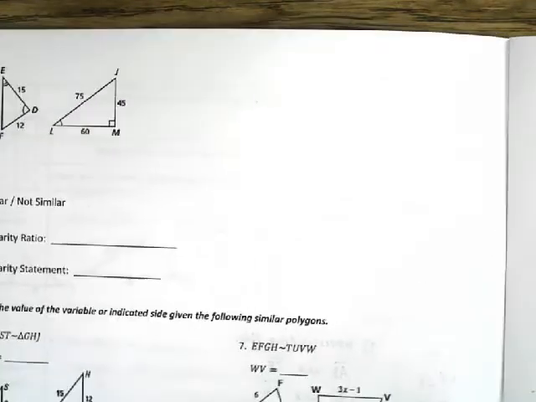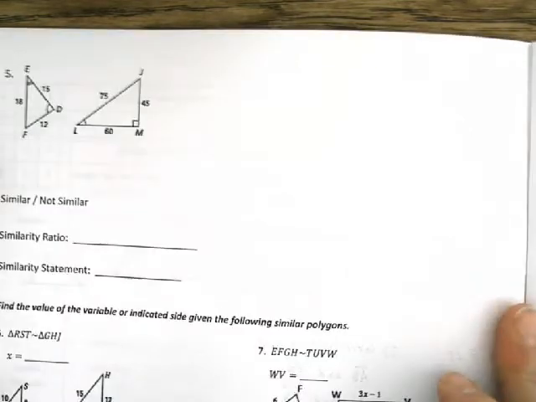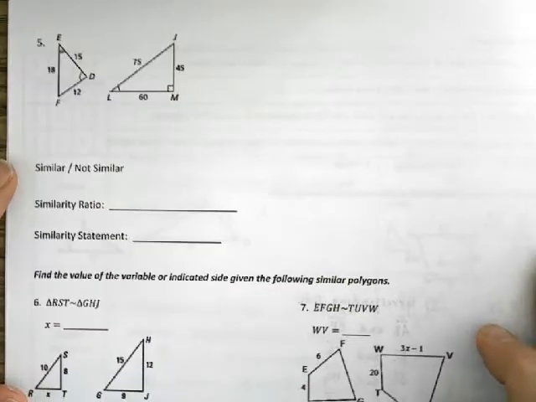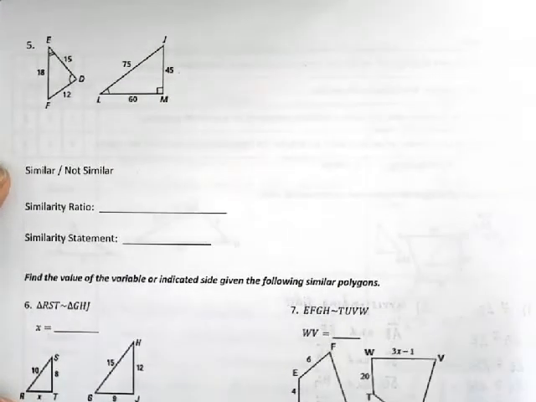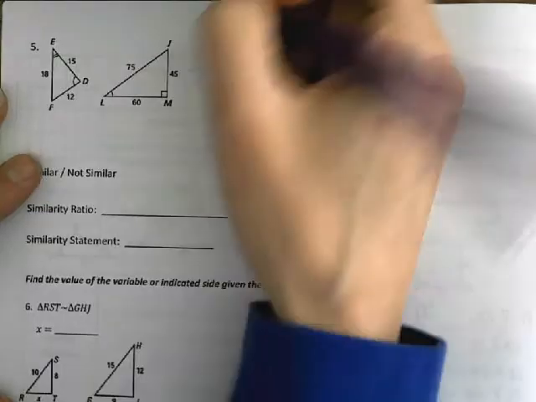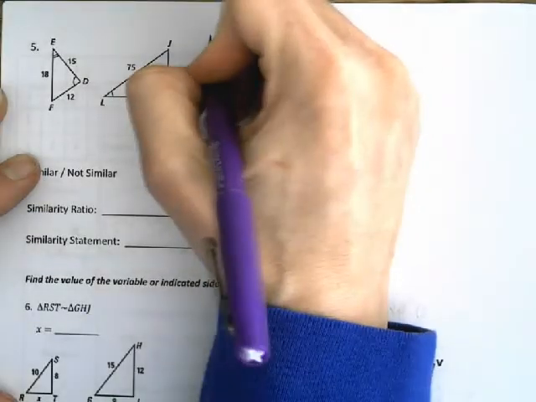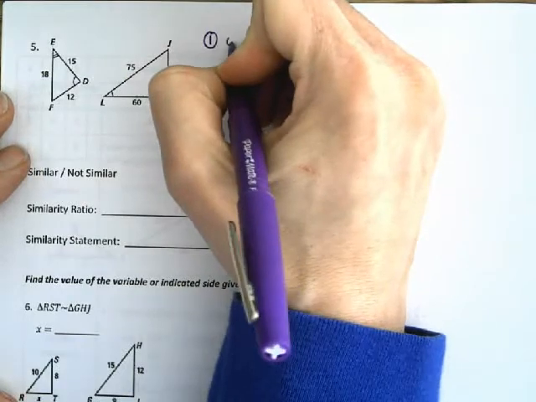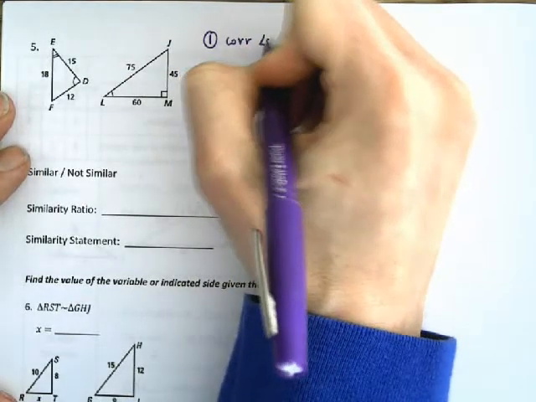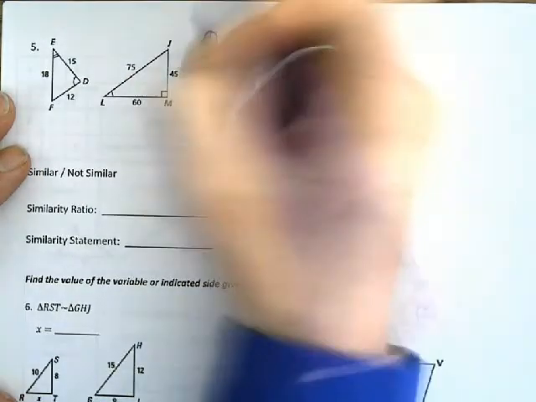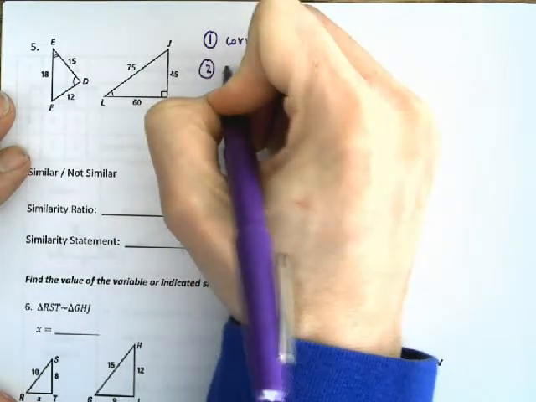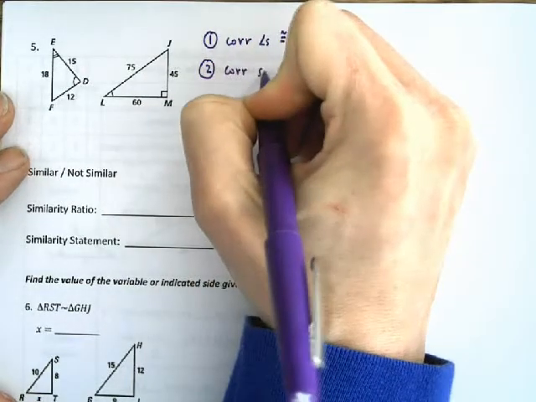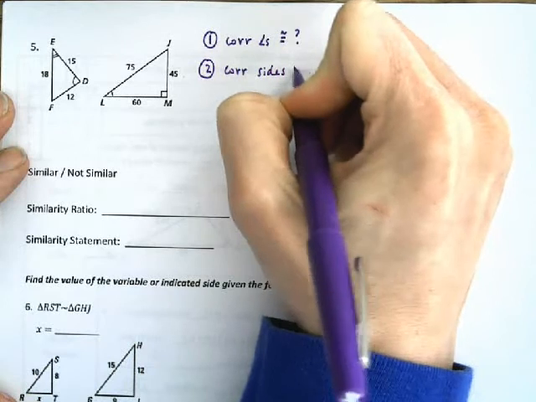Let's see, number 5, I think we'll go ahead. Actually, this will be a quick one. Okay, still the same directions. Our first question was whether or not they are similar. So, question 1, I need to answer, are the corresponding angles congruent? And question 2 was, are the corresponding sides proportional?